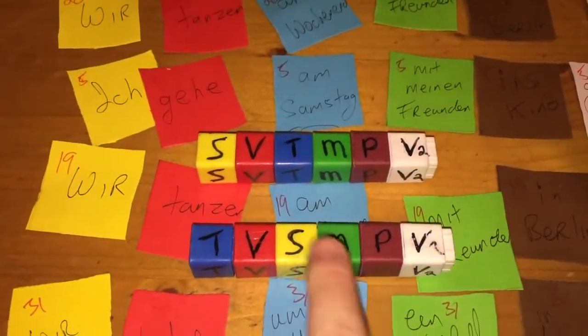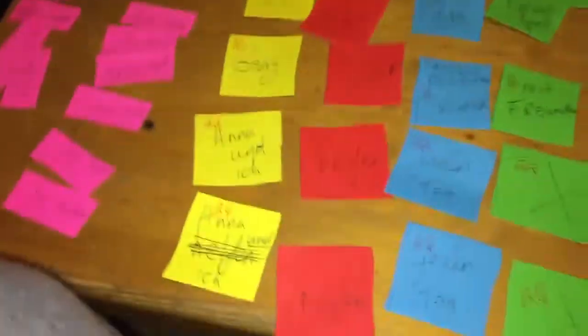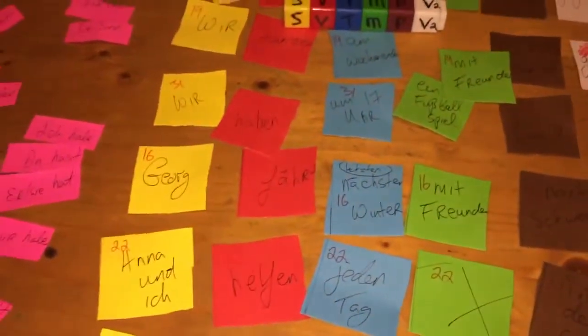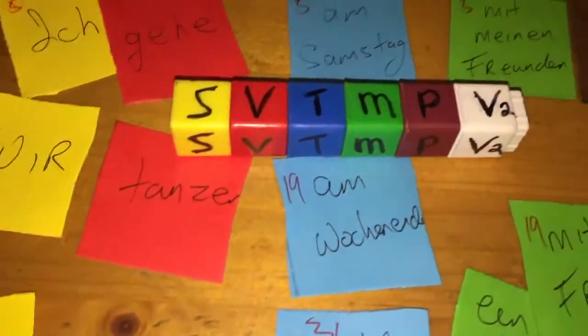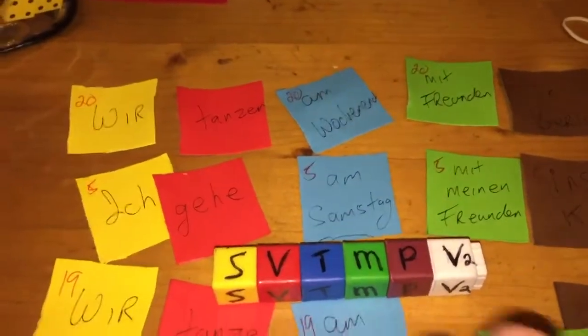So in this case, we're going to take off the V2 first, and I'll show you what I'm doing. So as I say, if we were to ask the student to put am Wochenende at the start of a sentence, they would just go to their cards.